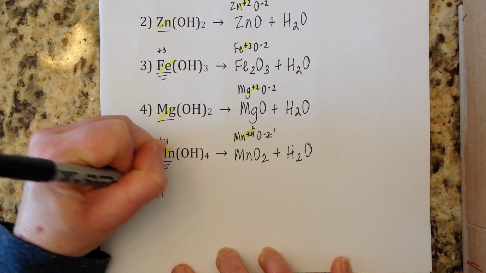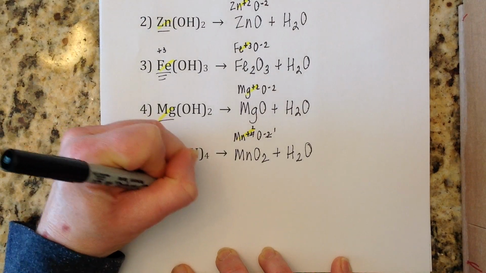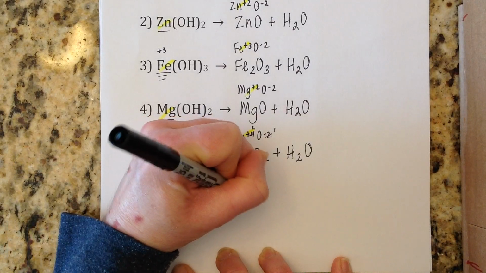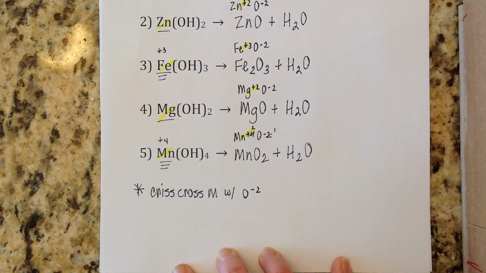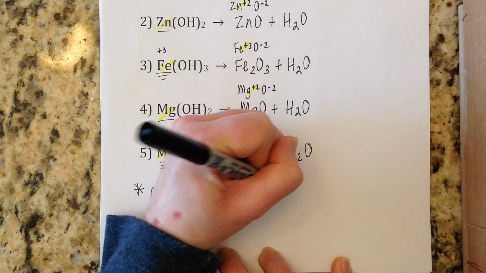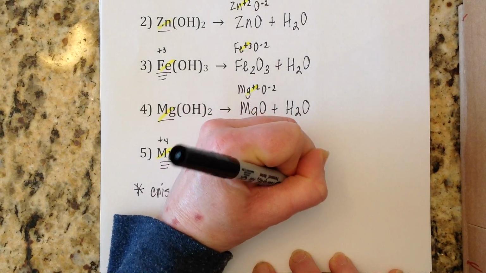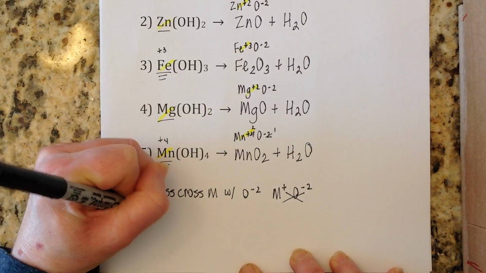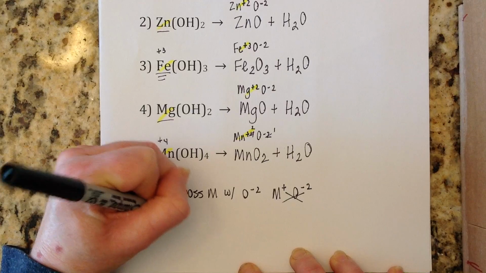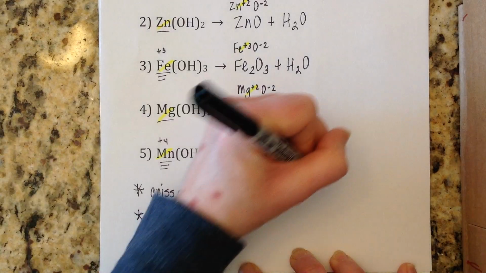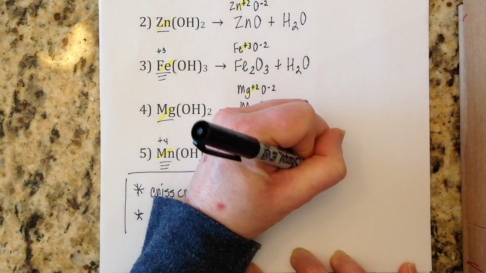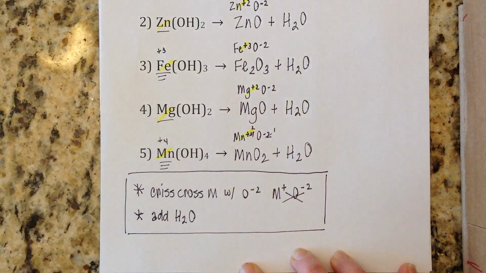So crisscross, I'm going to write this just a little bit different. Crisscross the metal with your oxygen that has a -2 charge. So basically whatever this is with this. And the next step is add water. And that is how you do the decomposition of a metal hydroxide.